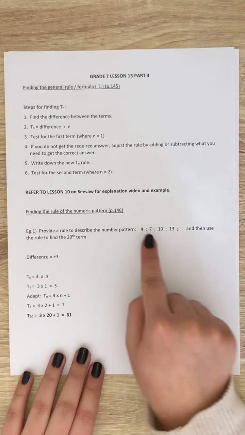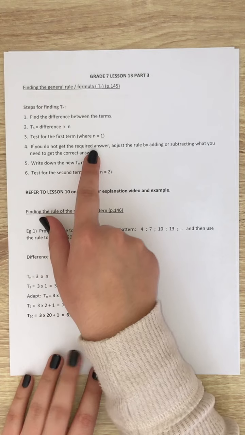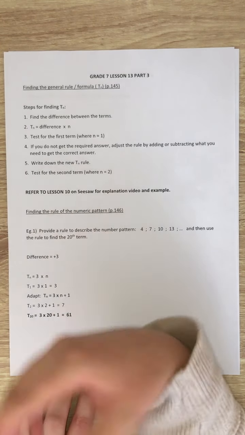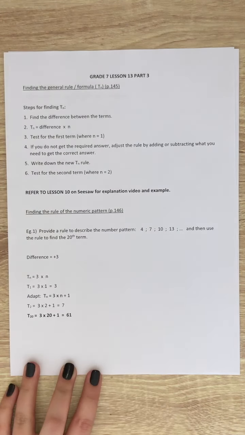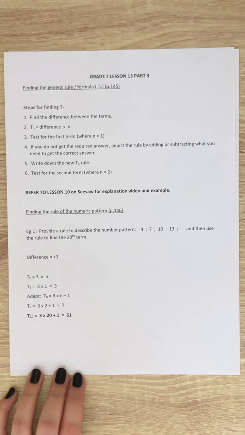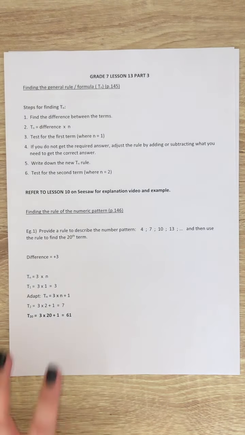Now, if it doesn't equal the number that you need, you need to adapt it. You need to correct the rule so that you get the correct answer. Then step 5, write down the new Tn rule. That's once it's been adapted. Then step 6, test for the second term, and that's where you substitute in a 2 wherever you see an n. So let's apply this to our example at the bottom.